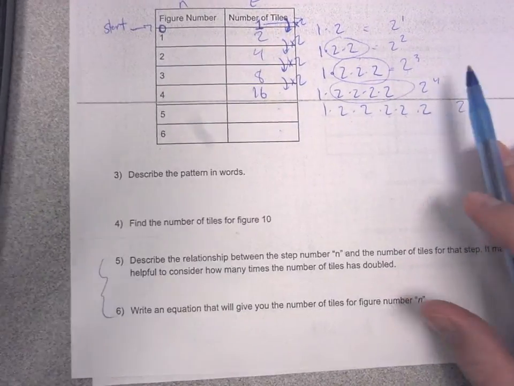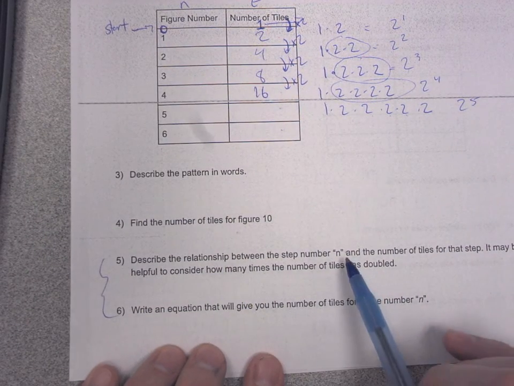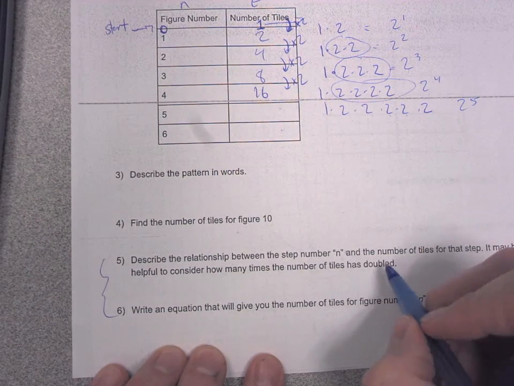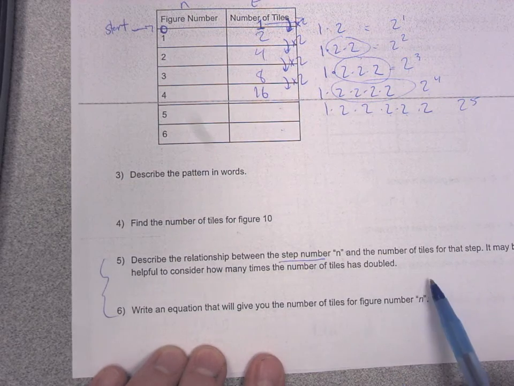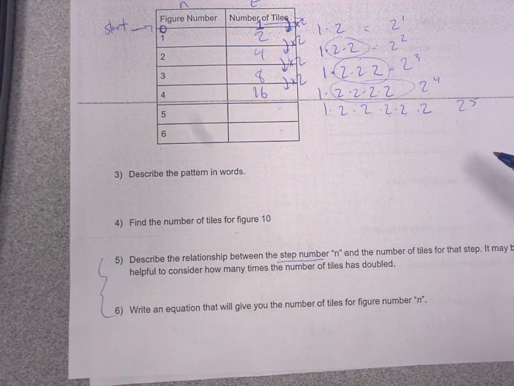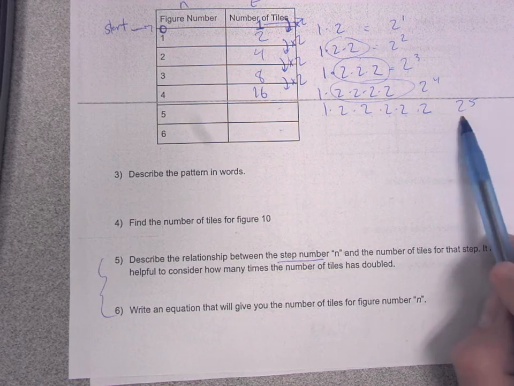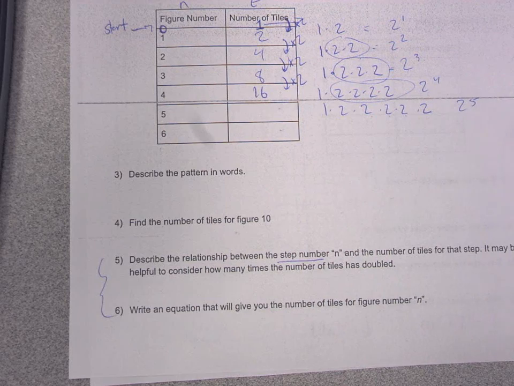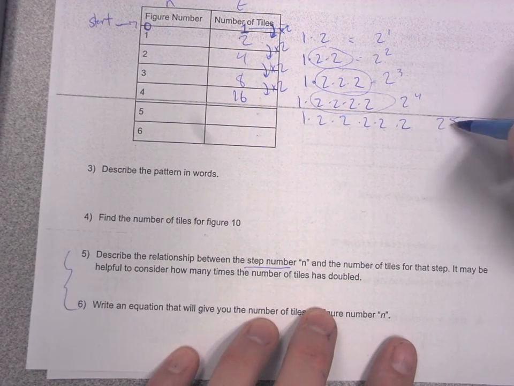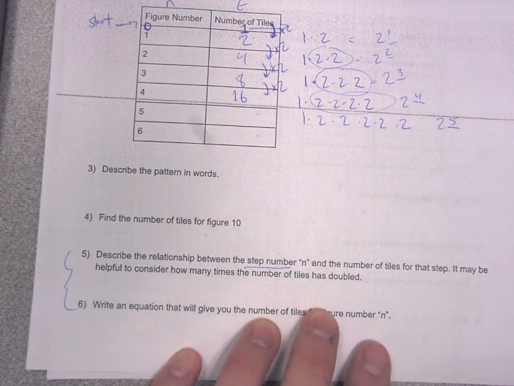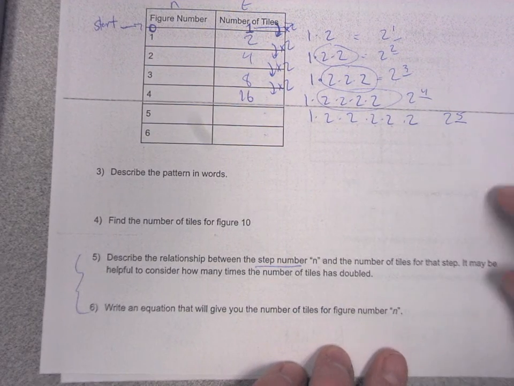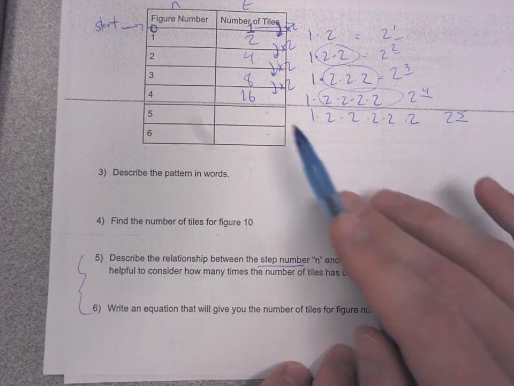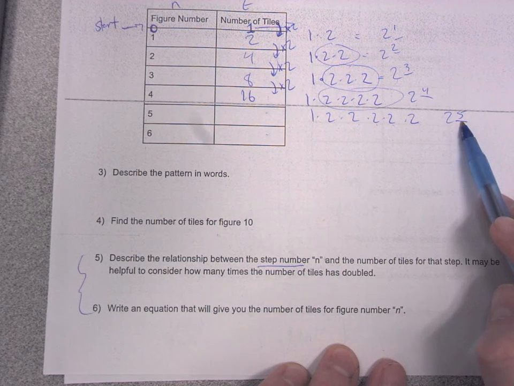But the idea here is the relationship between the step number, or the figure number, same thing, and the number of tiles has to do with powers. It's 2 to the power of the step number. The step number gives you how many times you've doubled the amount of tiles when you jump up to the figures. So this power of 2 is whatever step you're on. It's how many times you've multiplied by 2, how many times you've doubled. So at figure 5, we've doubled the amount of tiles 5 times.